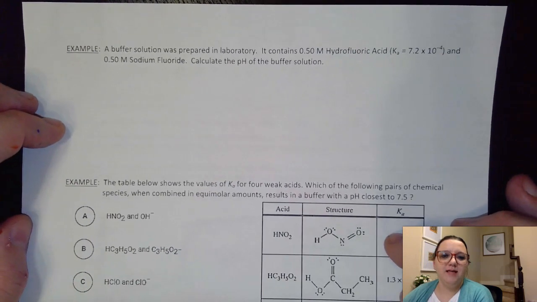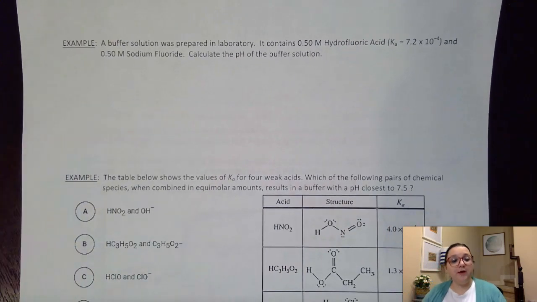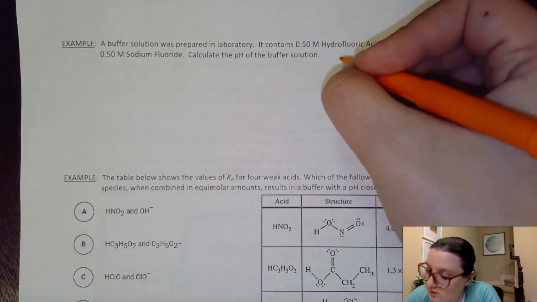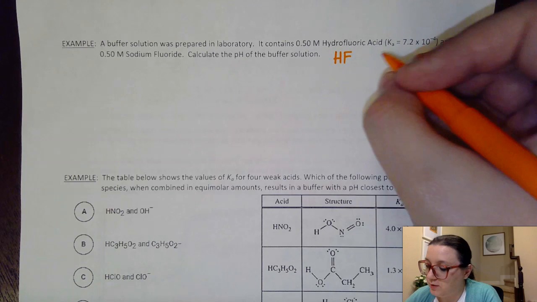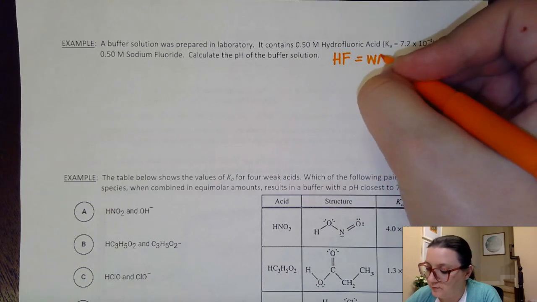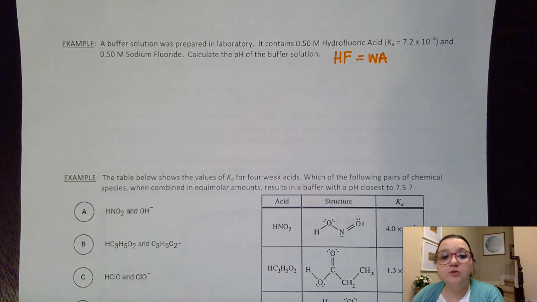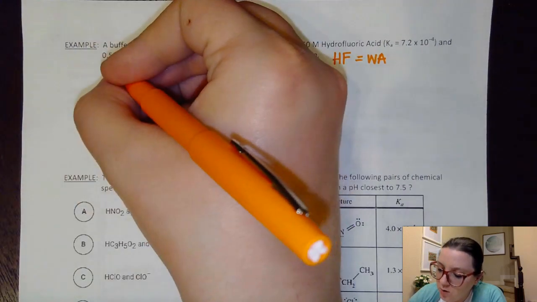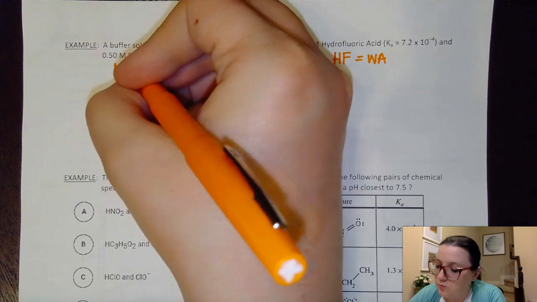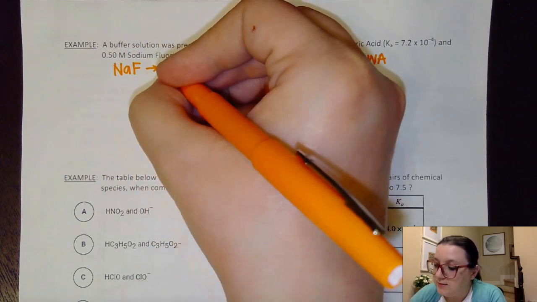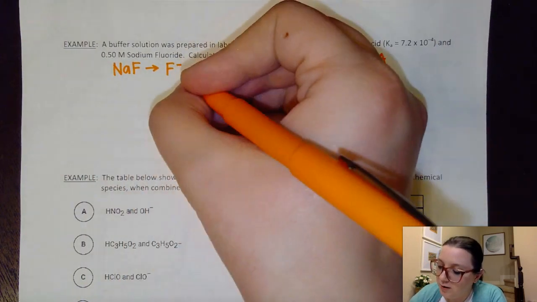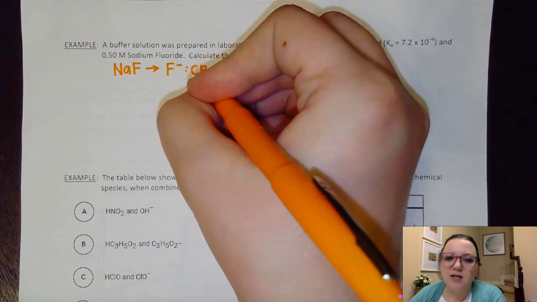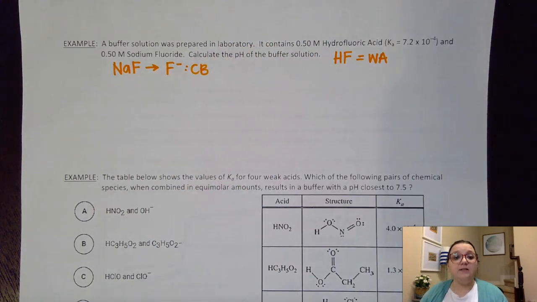All right. It says that we have a buffer solution was prepared in laboratory. It contains 0.5 molar hydrofluoric acid, which is HF. And since they give us a Ka value, we know that this is a weak acid. And 0.50 molar sodium fluoride. Now, sodium fluoride, NaF, when it dissociates, one of the things that it would create is that fluoride ion. And so that's our piece in common between these. And so that fluoride ion would be our conjugate base. So that just confirms the fact that it is in fact a buffer solution.